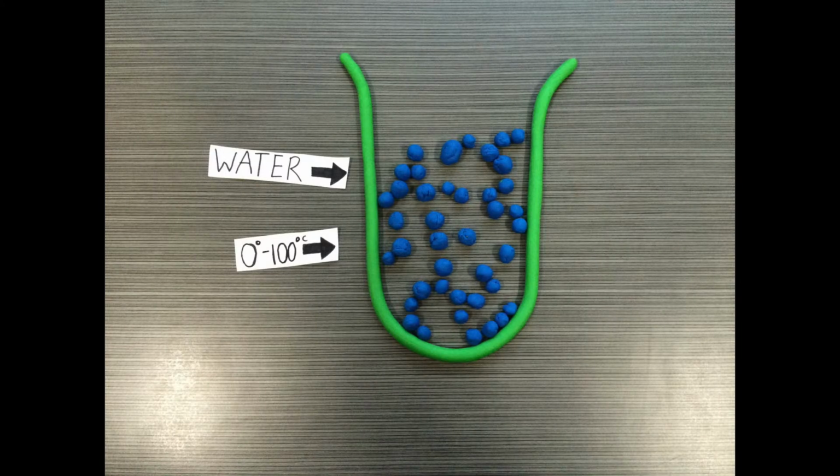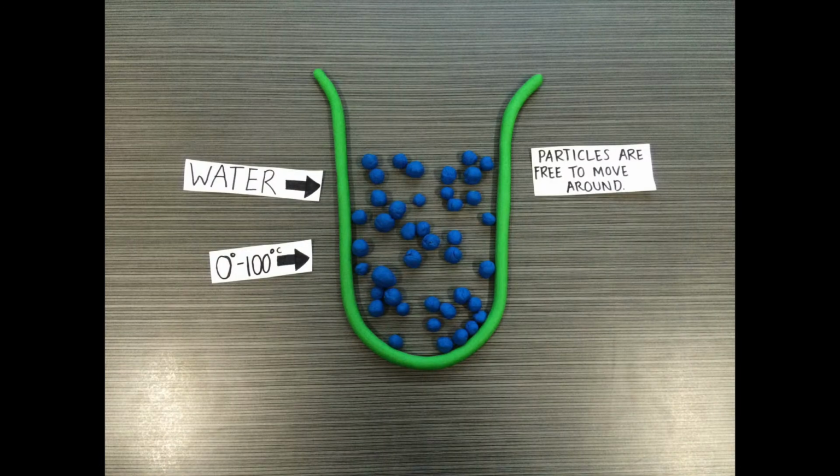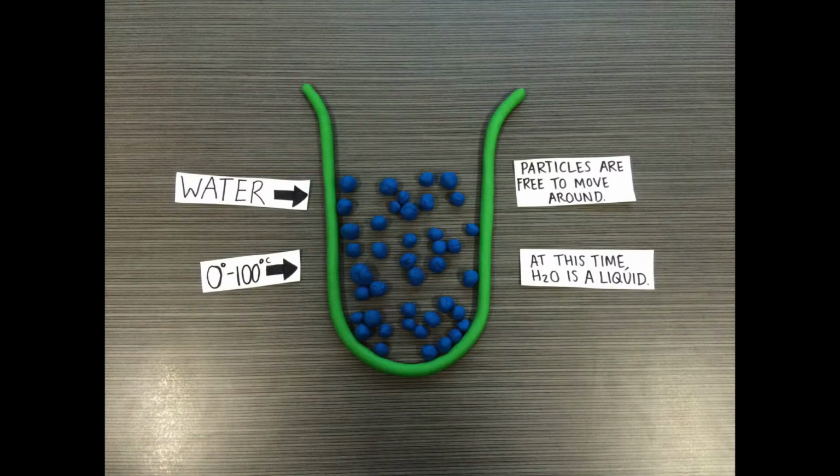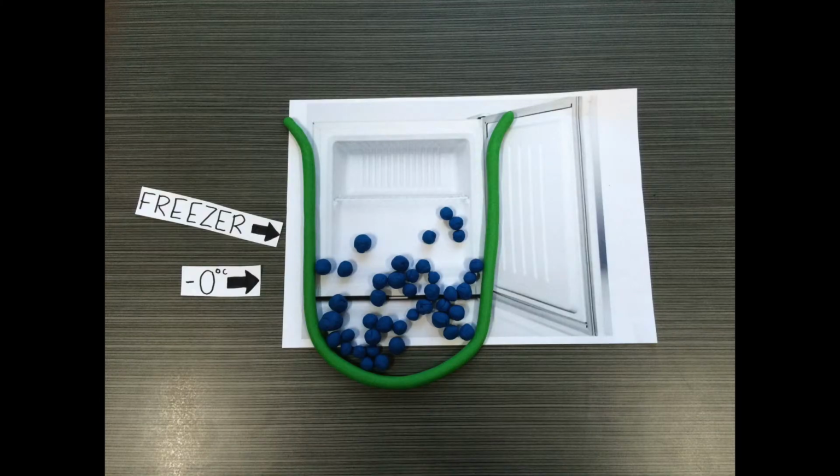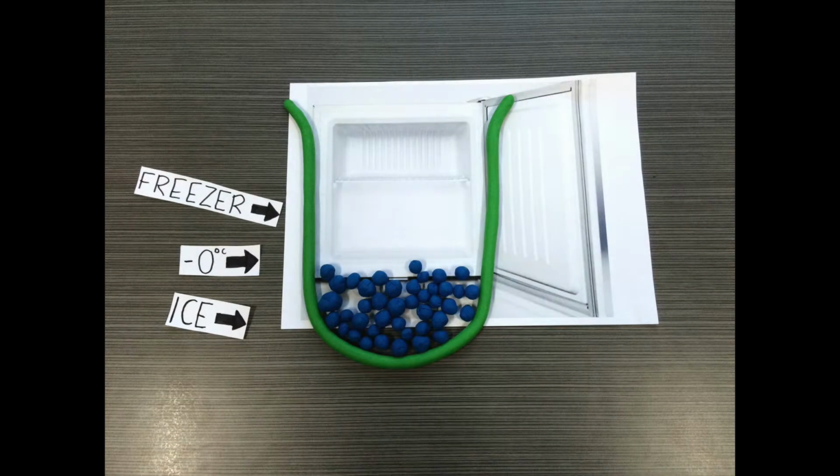When H2O is at room temperature, the particles are free to move around in a liquid form, and this is what we know as everyday water. When H2O is frozen, the particles move slower and stick together, making it a solid that we know as ice.